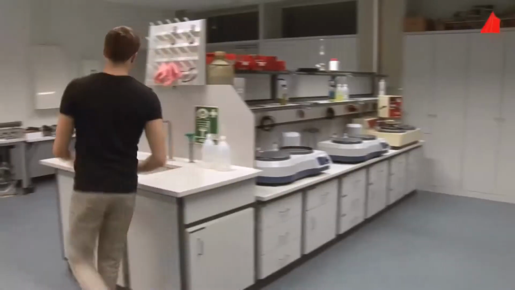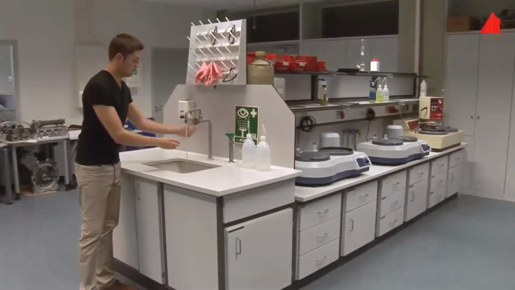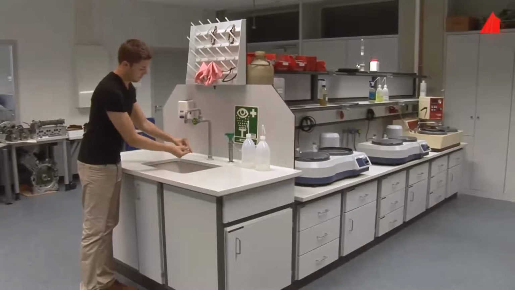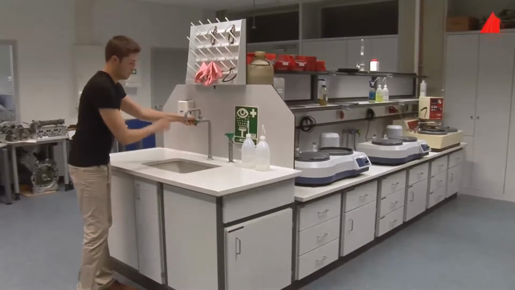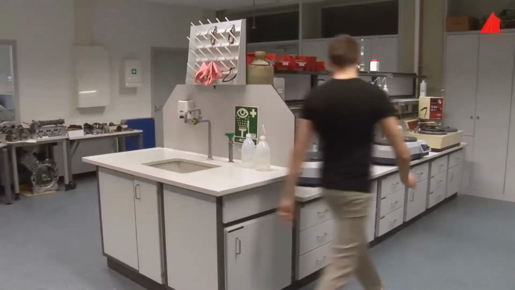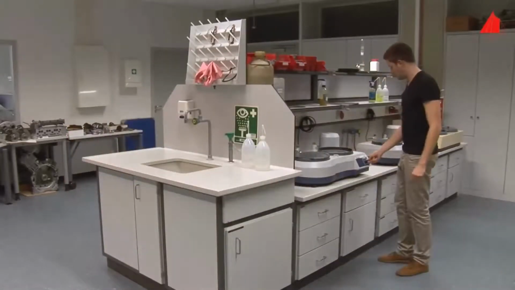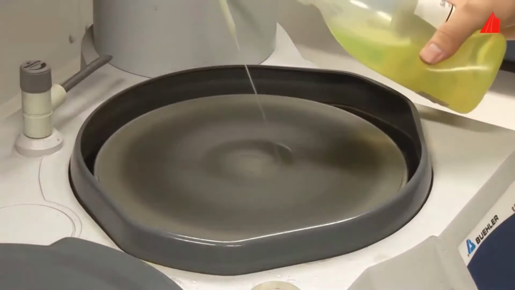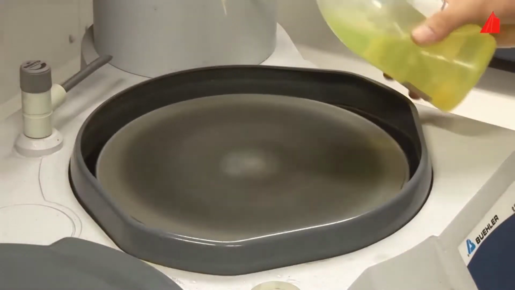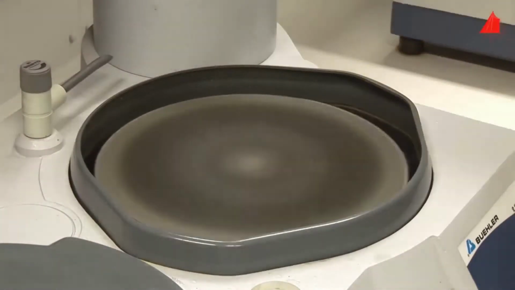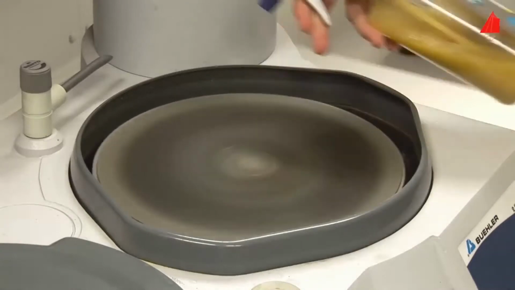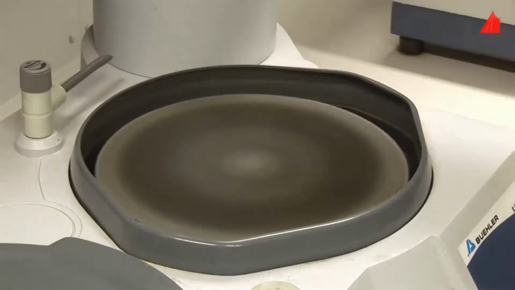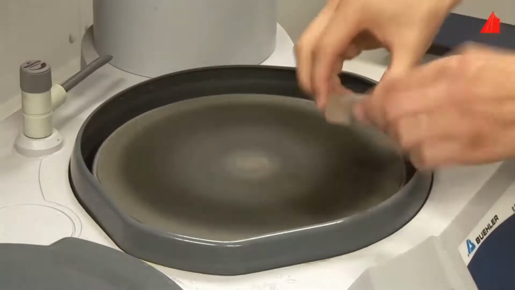Hands should be washed as well so that no unwanted particles find their way to the sample and the polishing cloth. Now the material tester can start with the first polishing operation. He chooses a polishing disc equipped with hard cloth of low resilience, moistens the cloth with a suitable lubricant, and adds 2 splashes of diamond suspension of particle size 6 micrometers.